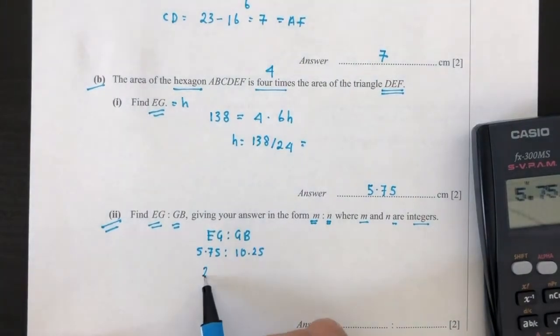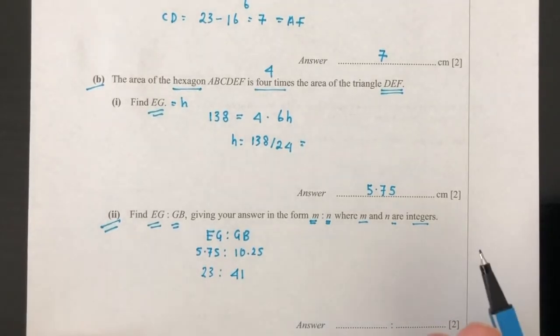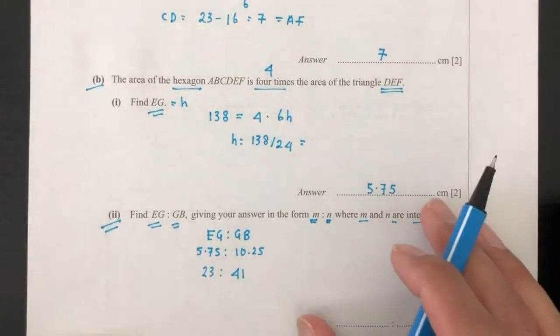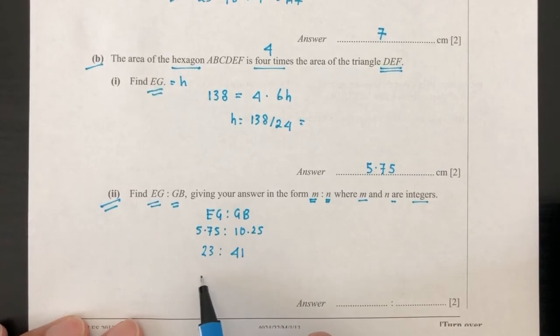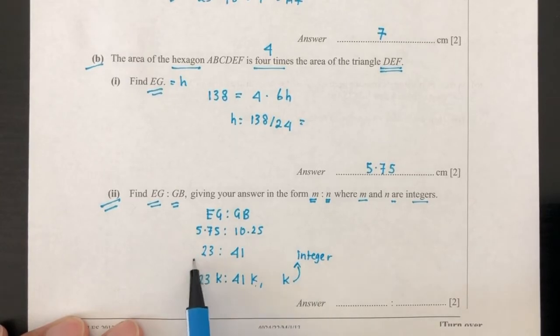So your answer will be 23:41. Now, it did not tell you to find the lowest integers. So you can write 23k and 41k, where k is an integer. But you don't need that, you can just write this as well.